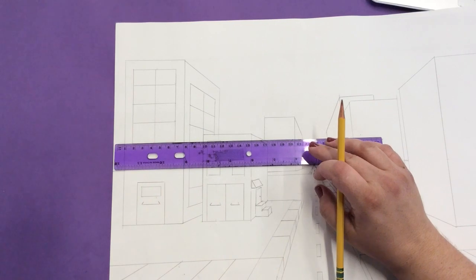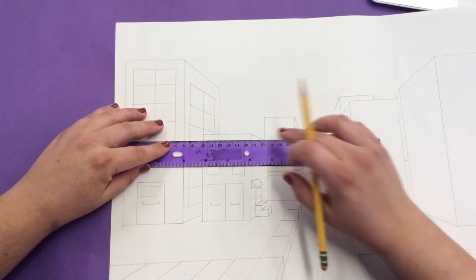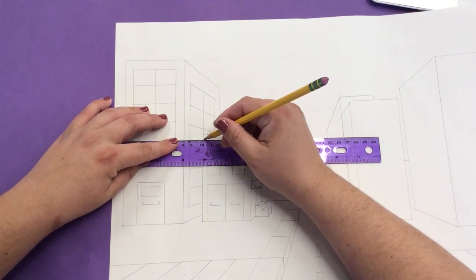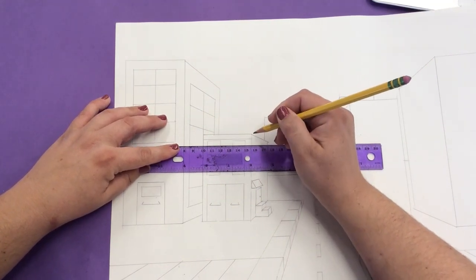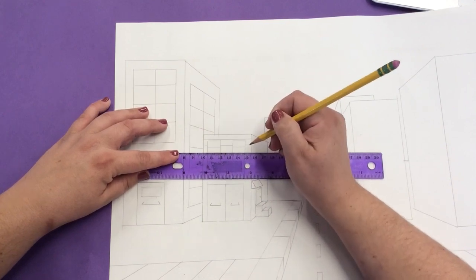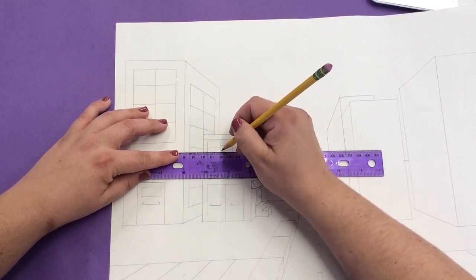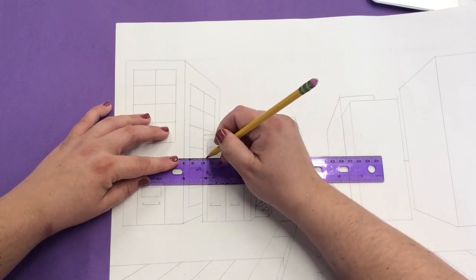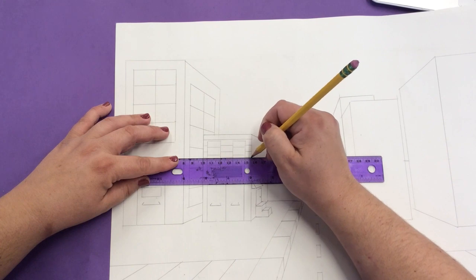First, line your ruler up, making sure that it is horizontal, checking those different lines to make sure it's nice and straight, and go ahead and start making your horizontal lines. Be sure to skip over any windows or doors because we would end up having to erase those extra lines anyways.